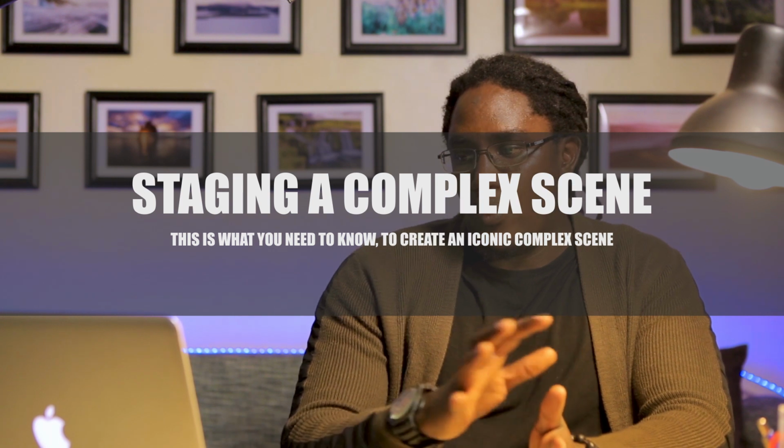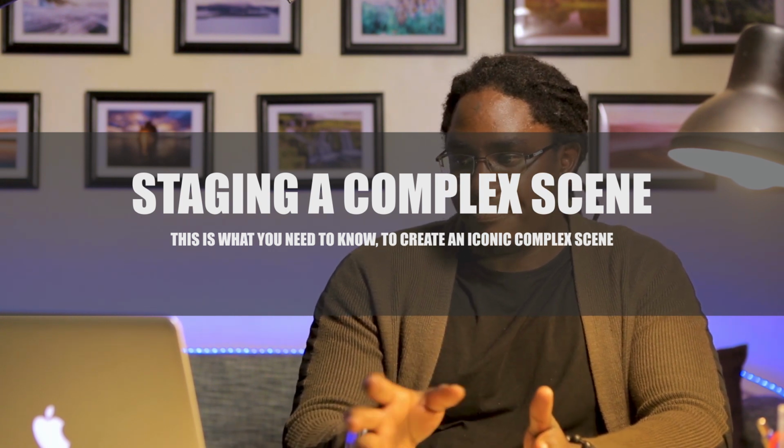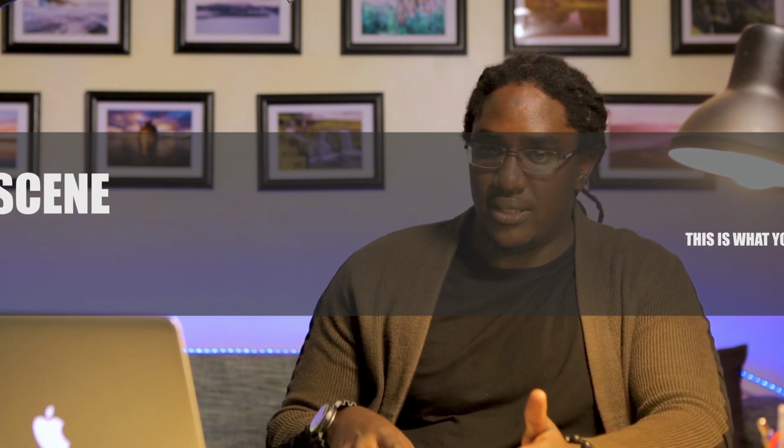You know, when you are staging a complex scene, you have to know that it is going to include movements. The actor should move, the cameras should move, it's all about movement.